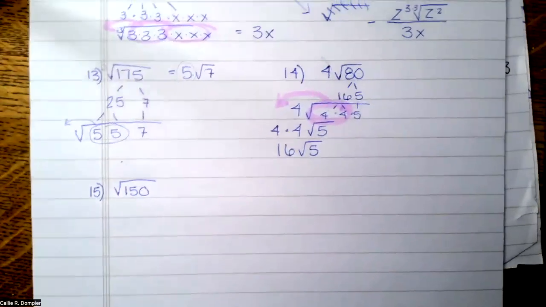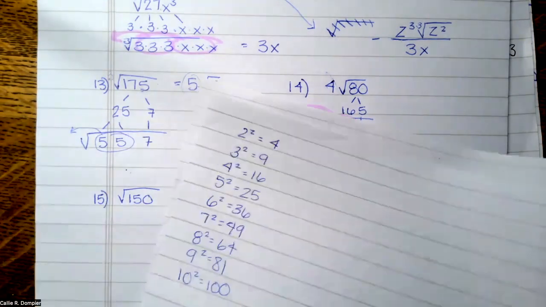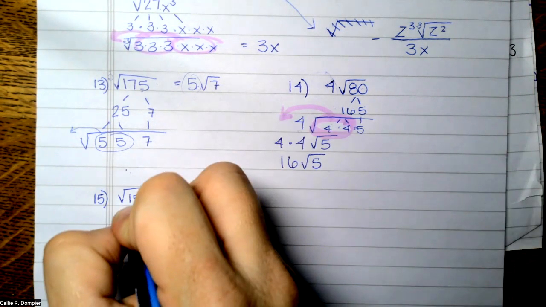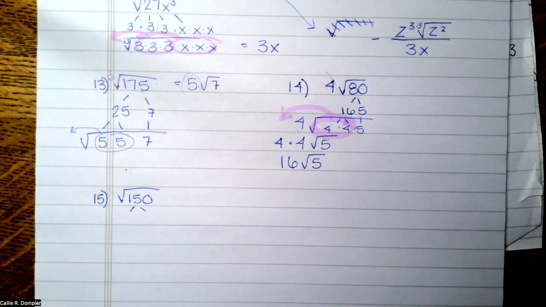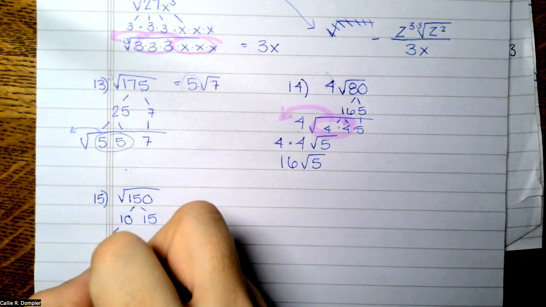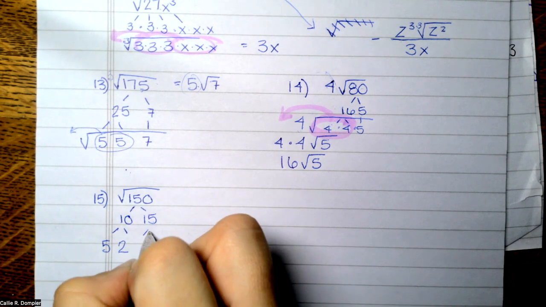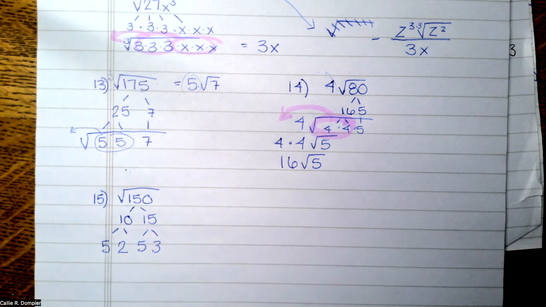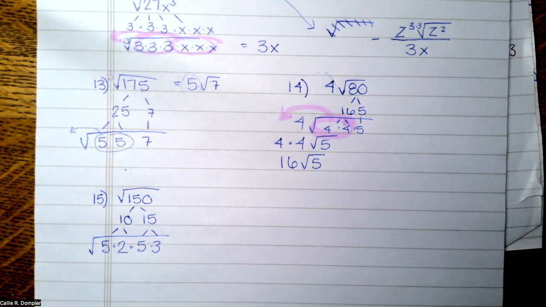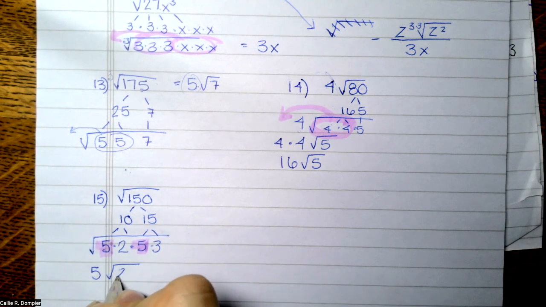All right, 15 is the square root of 150. So we could have used this list and say 150, I can divide it by 25, right? Or I can just factor it by whatever I think. I think I can factor it by 10, right? 150 divided by 10 is 15. 10 times 15 is 150. 10 factors to 5 and 2. 15 factors to 5 and 3, right? So the square root of 5 times 2 times 5 times 3. I still have these two 5s that I can pull out. So that'll be 5 times the square root of 2 times 3, or 5 times the square root of 6.